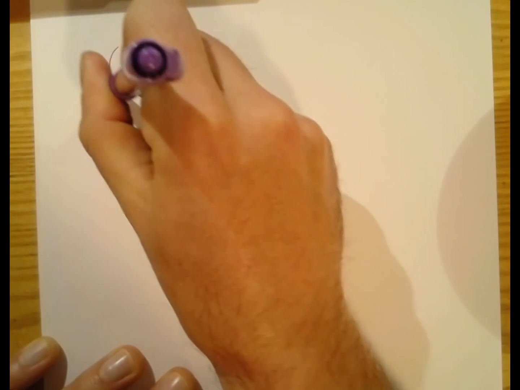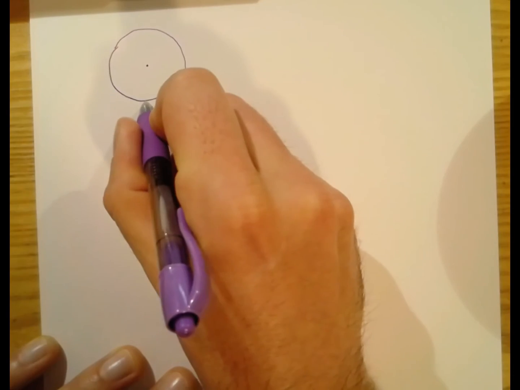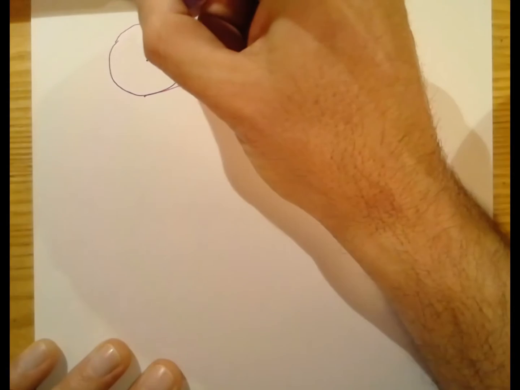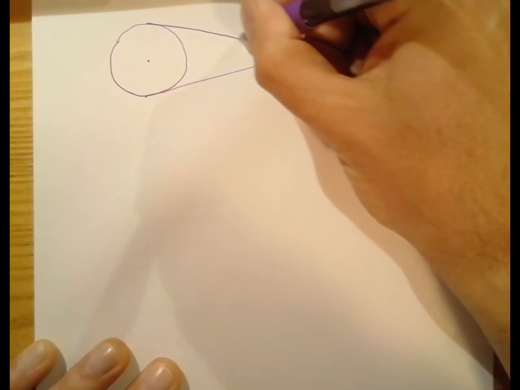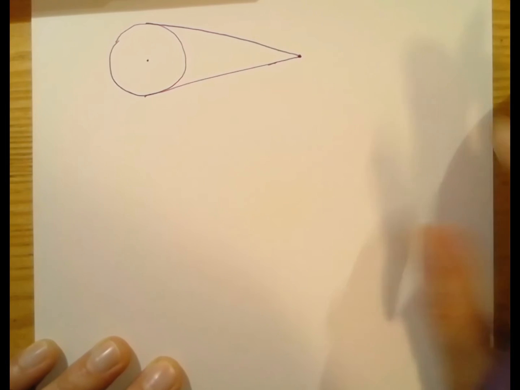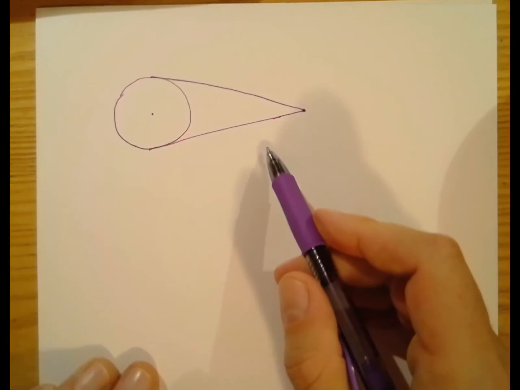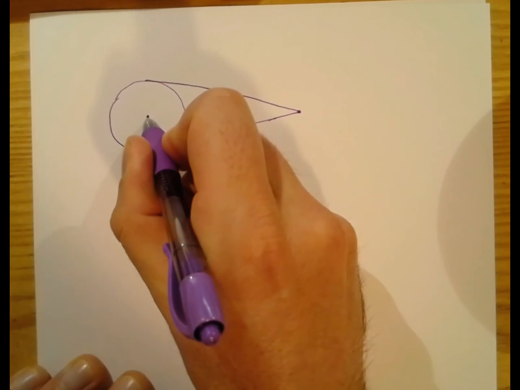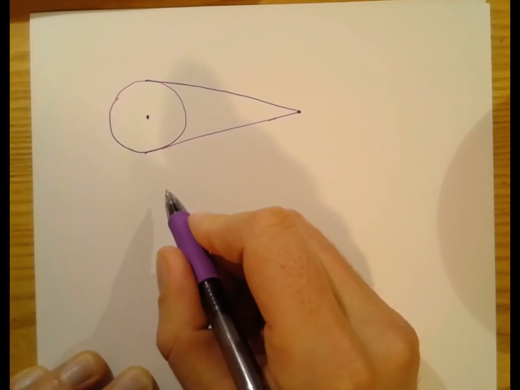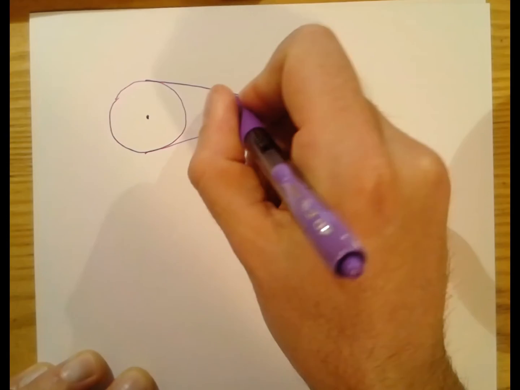is about two external segments of a circle that have a common endpoint. Something like this. I'll keep drawing those, a common endpoint there. So when you have two segments that are both tangent to the circle, what we're going to see is that they are congruent.